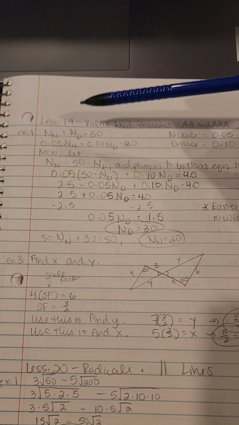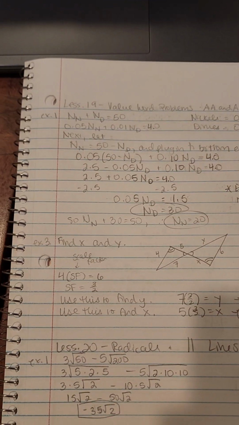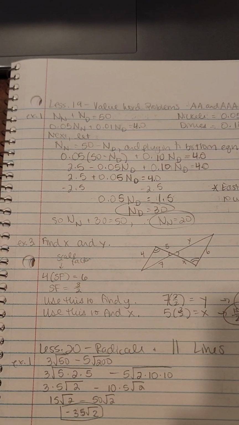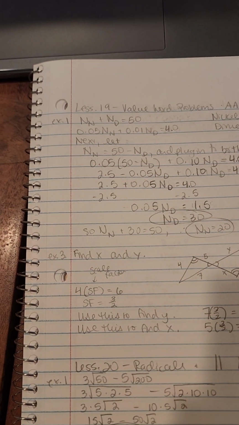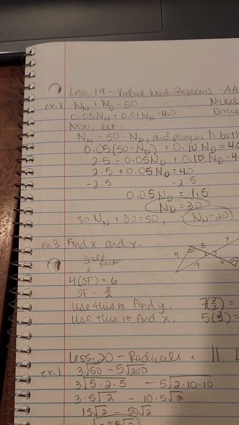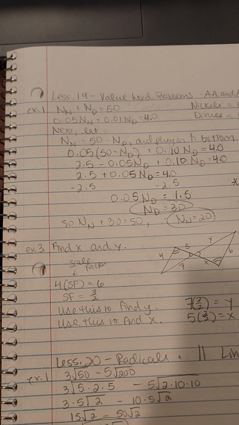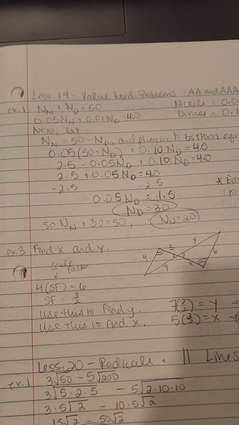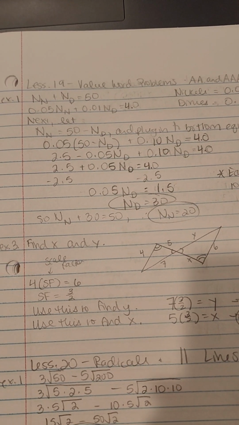So lesson 19, example 1. In this example, and you can go ahead and turn in your book to this page, page 94, it says, Karamagu had 50 nickels and dimes whose value was $4. How many of each coin did he have?